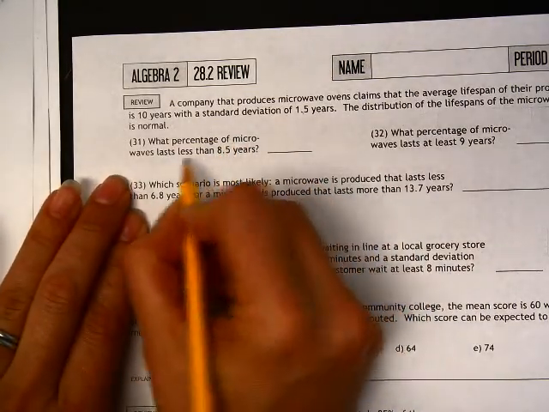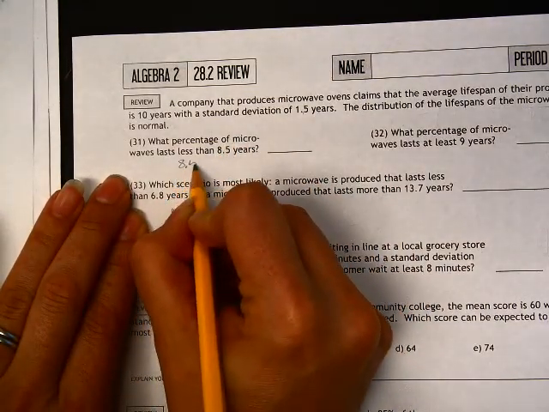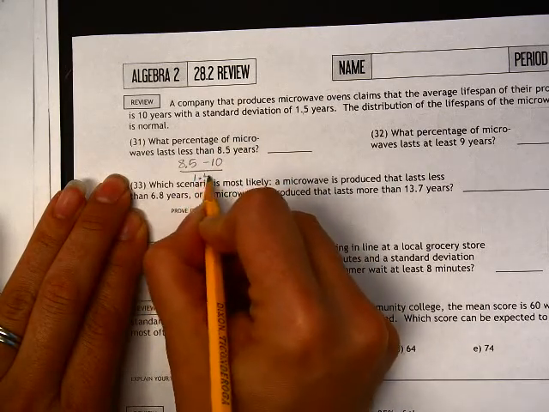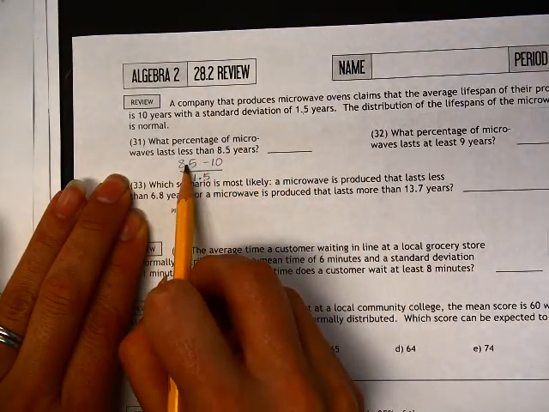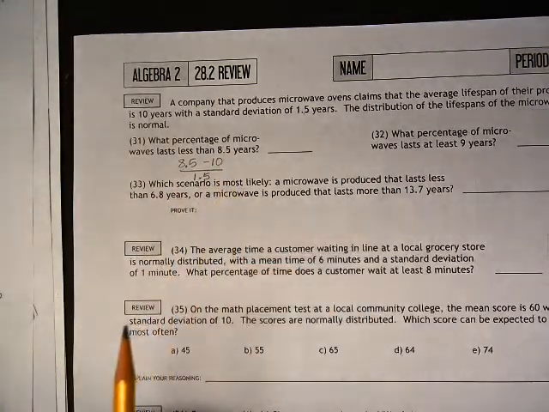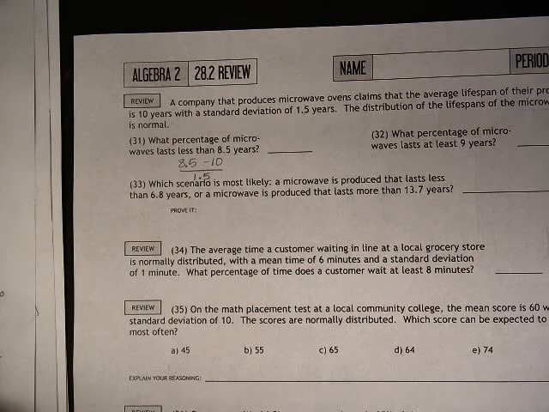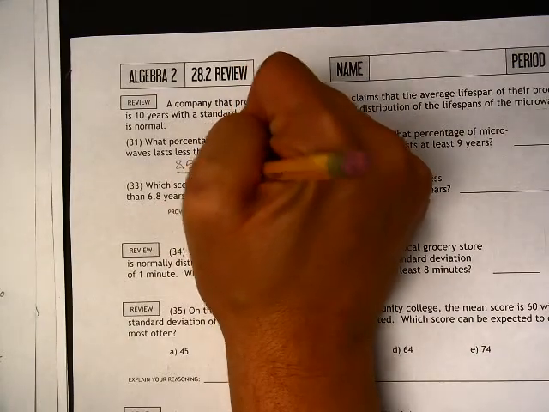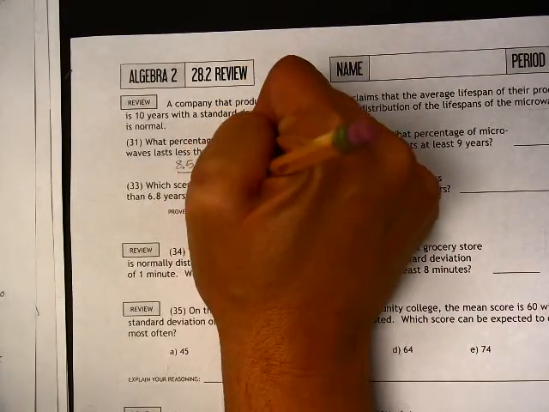Okay, so this is our actual number, and our z-score formula is the actual number that we're comparing minus the average divided by the standard deviation. So when I do that, 8.5 minus 10 divided by 1.5, I get exactly -1.